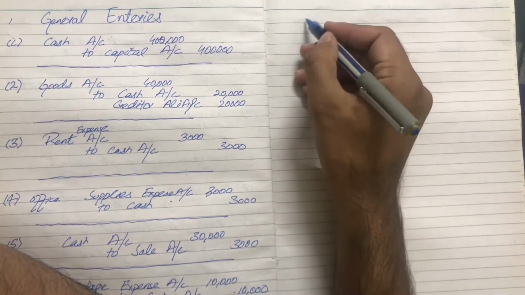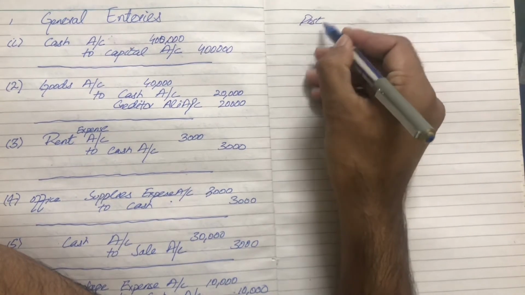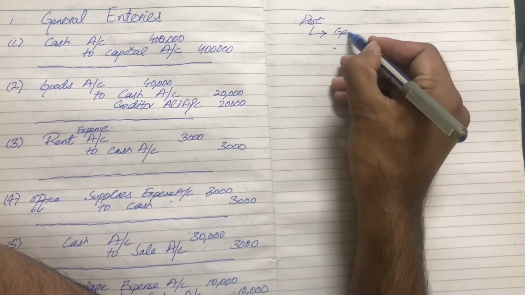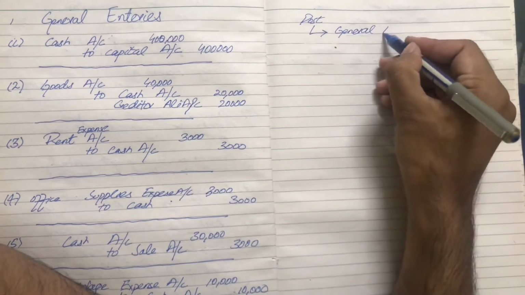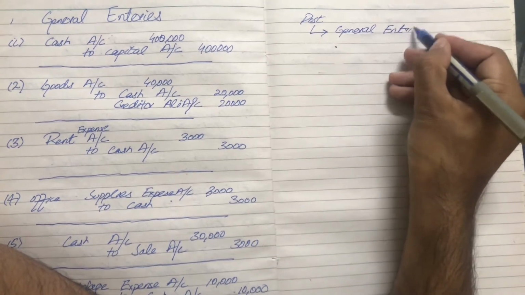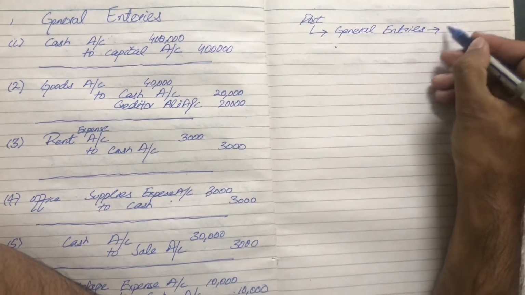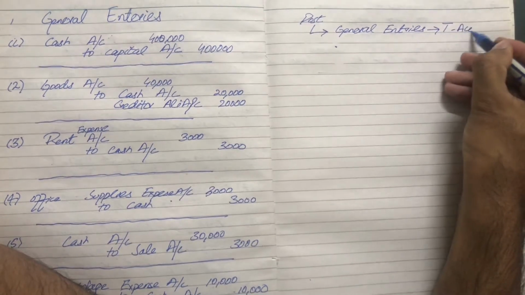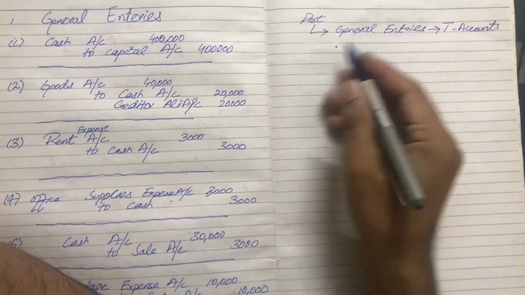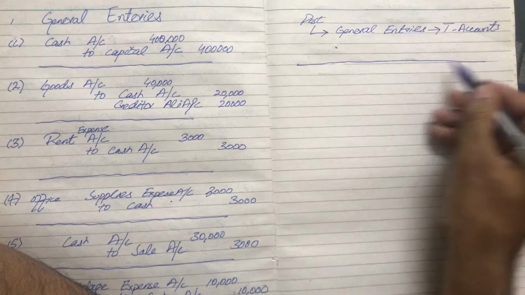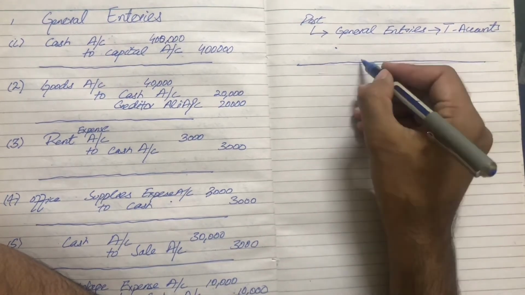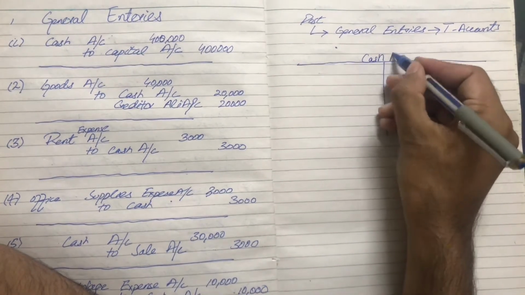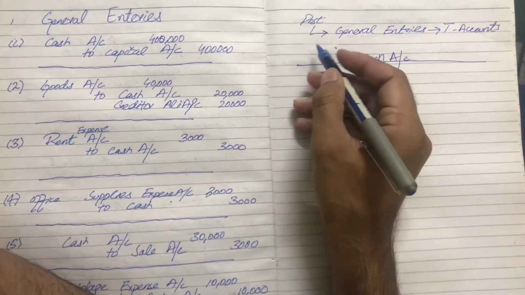So here we post general entries within the T accounts or the general ledgers. So here we create our first T account, the cash account. We call it a T account because its shape is just like a T.